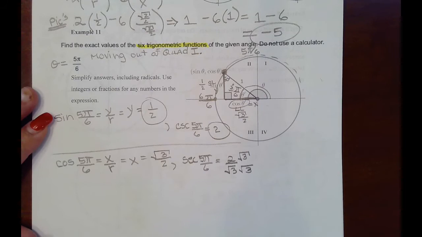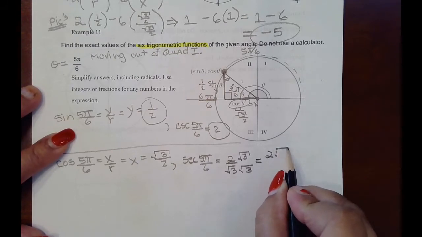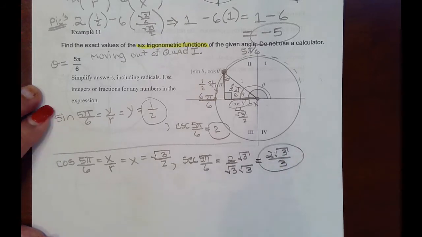So make sure that you are doing it the way the lectures have instructed you. Okay, here if you complete this, this will be 2 times square root of 3 over 3. And there you have your 4th answer.